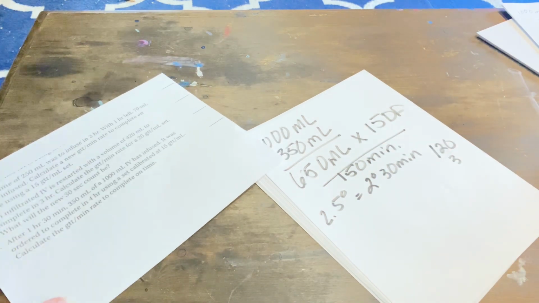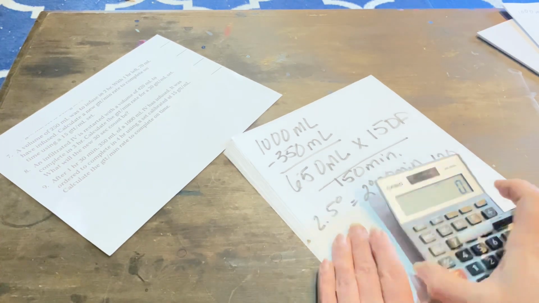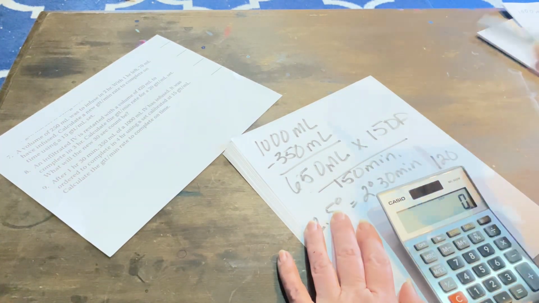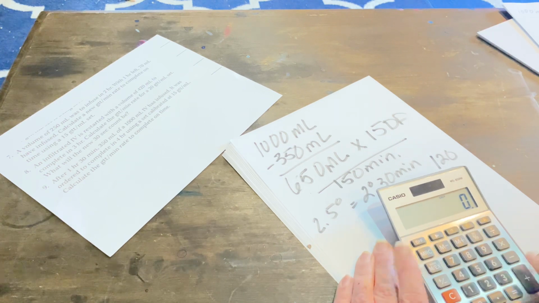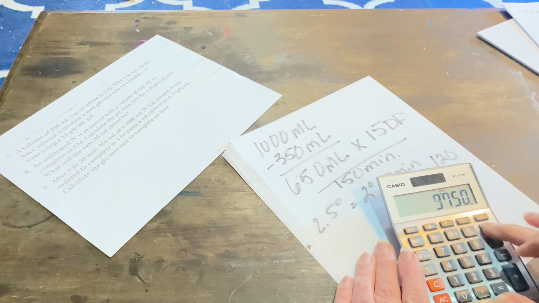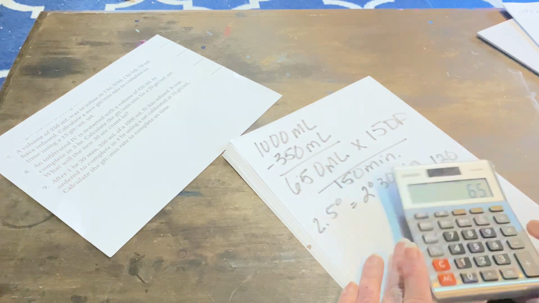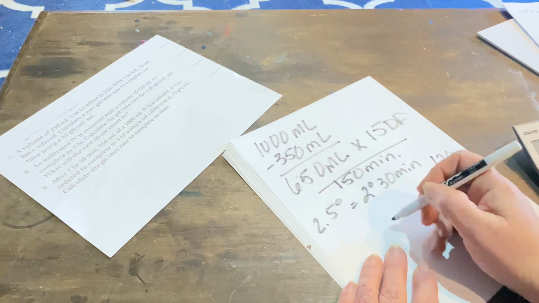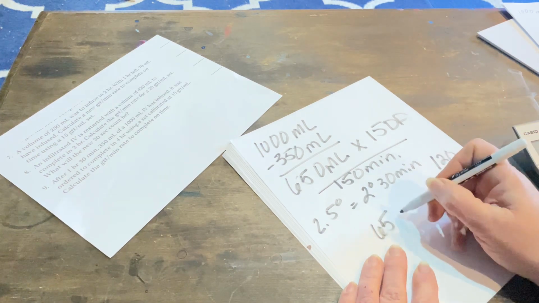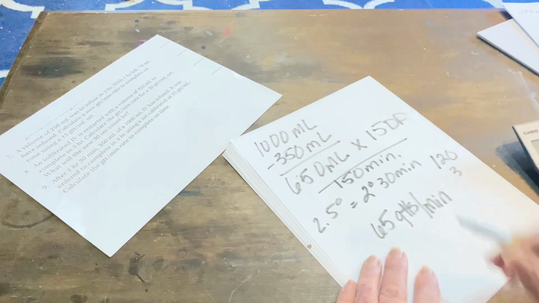Help them, God. Hope I didn't throw you. And then we're going to work it out. 650 times 15 divided by 150. 650 times 15 equals, divided by 150 equals 65. So we need to put that at 65 drops per minute.